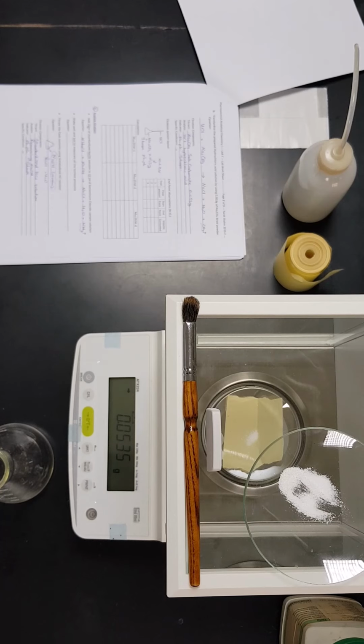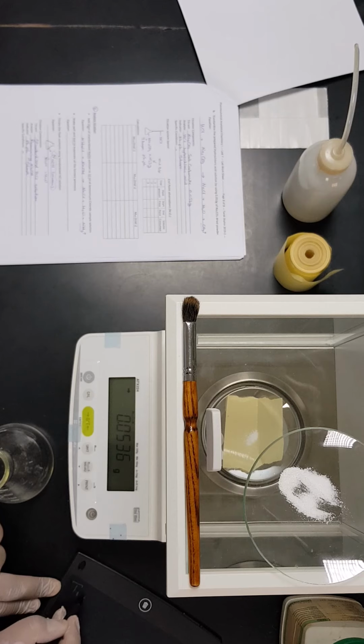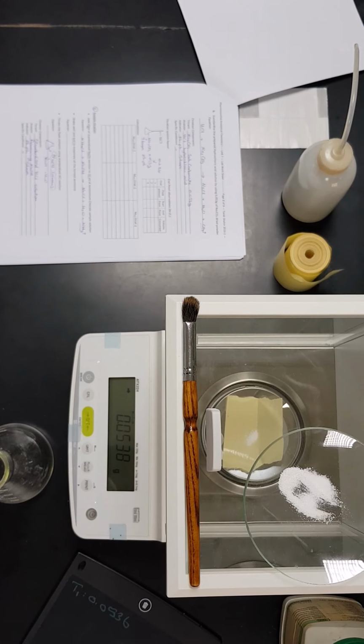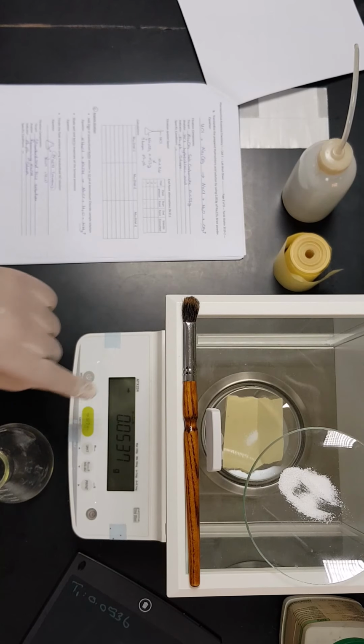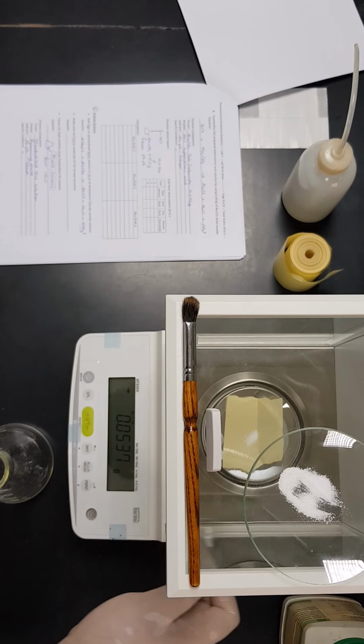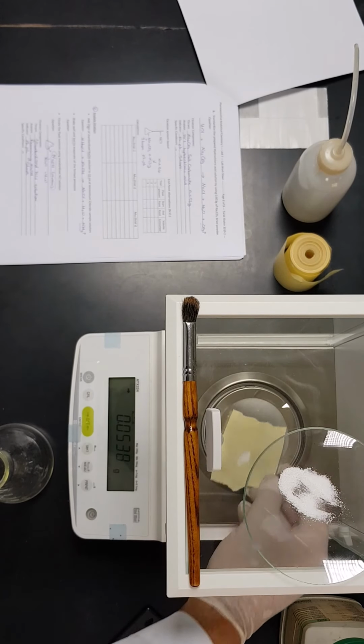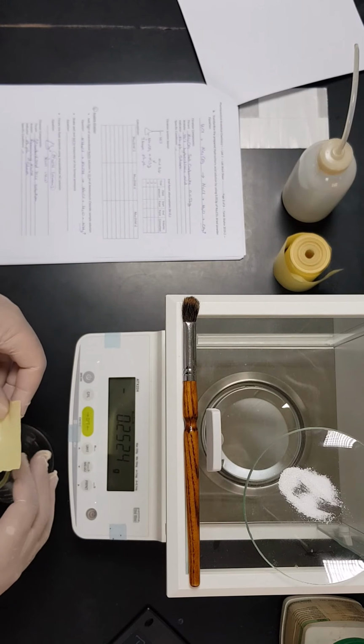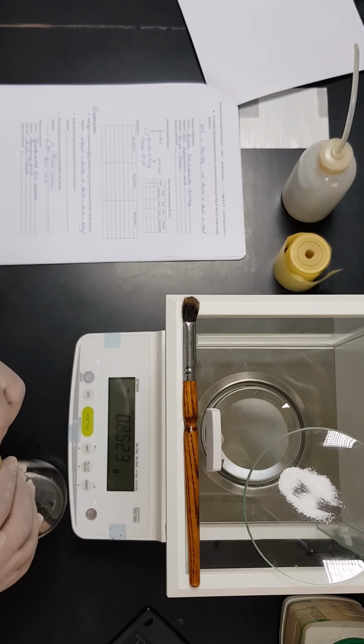Now we have to wait for the balance to be stable. Now it is stable, so here we will do trial 1 and we will say the weight is 0.0536. It keeps moving, so I know we have drift, so let's wait. So 0.0538 grams. Now we are going to transfer this amount to the inside of the conical flask.